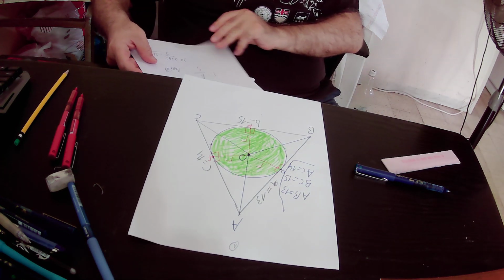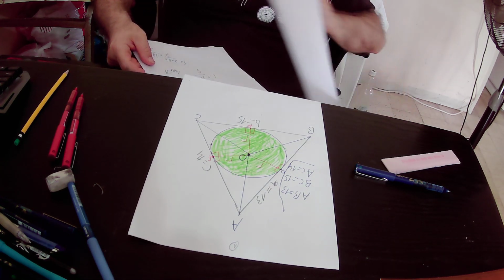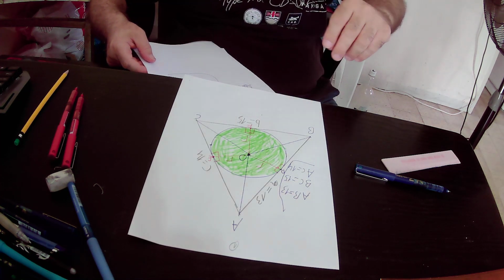Actually, we wanted to find out the area of the green circle.